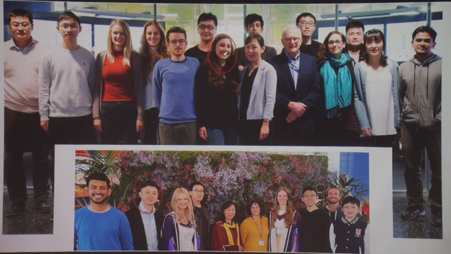Her work was then continued by Chloe, who was a fresh PhD student at the time. If you look at the later picture, Chloe graduated with a PhD, in her gown after the graduation ceremony. She's doing a postdoc in my group at the moment, studying pulmonary hypertension.